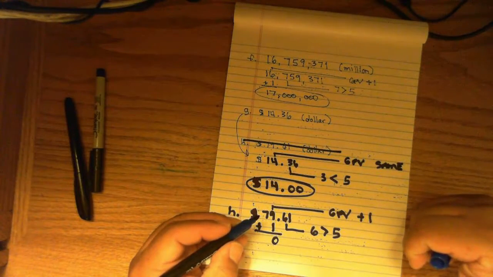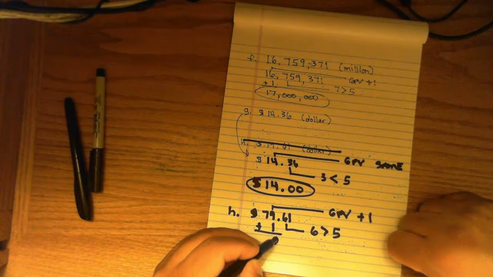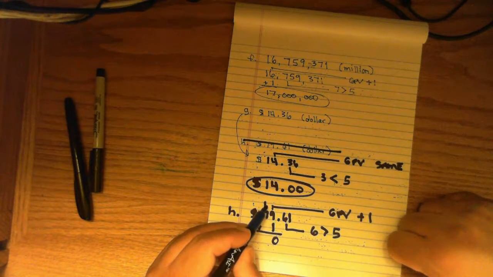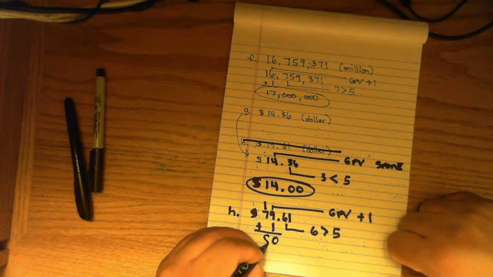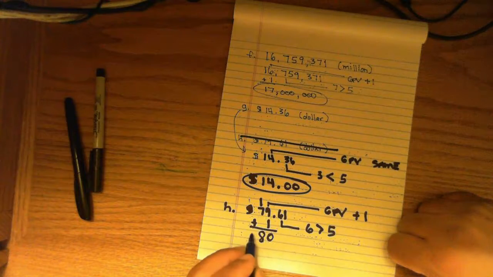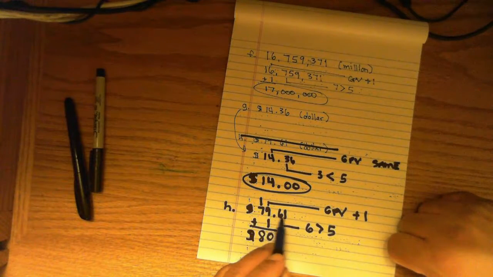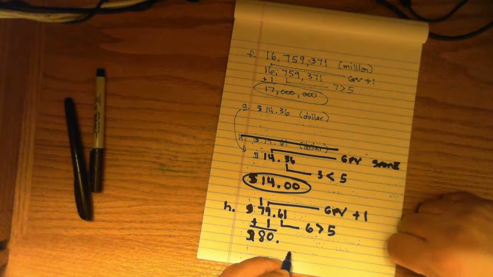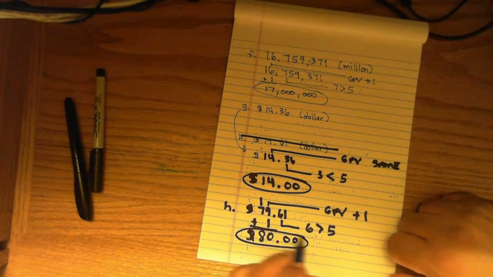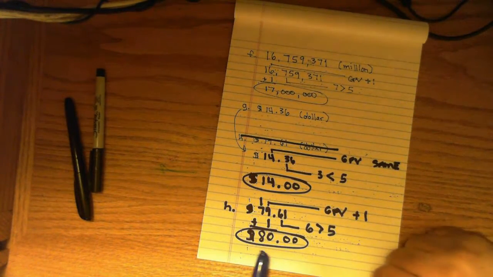Uh-oh, now I'm confused. What do I do? I'm not confused. What you do is you do your addition. 9 plus 1 is 10, so you write down the 0 and you carry the 1. And so 1 plus 7 is 8. So we write this. We bring down the dollar sign, bring down the decimal, and all the numbers after the given place value, that's right, they turn to zeros. So $79.61 rounded to the nearest dollar is $80.